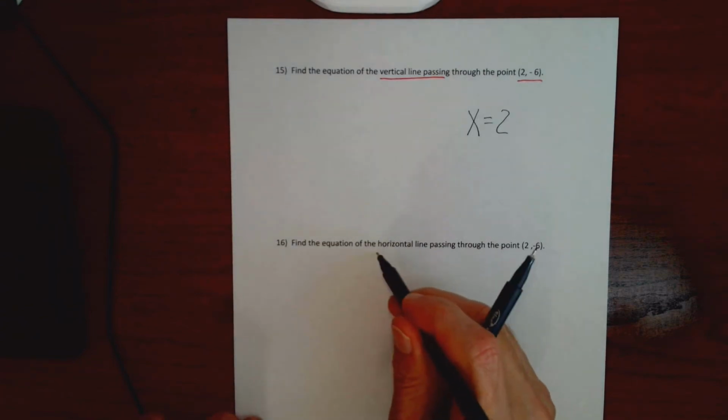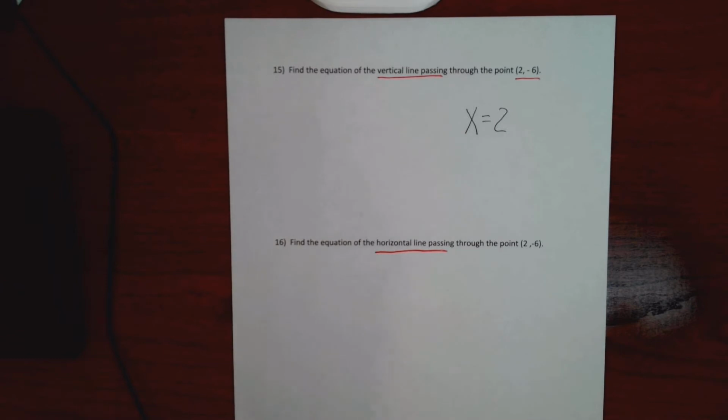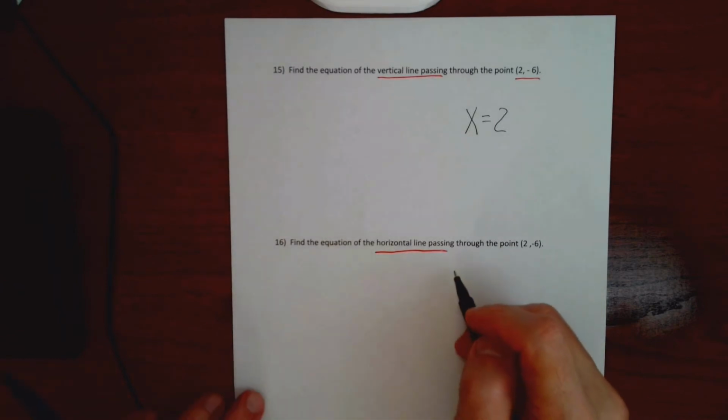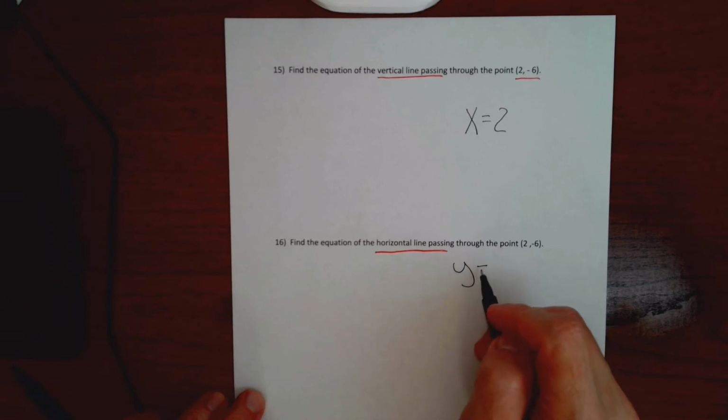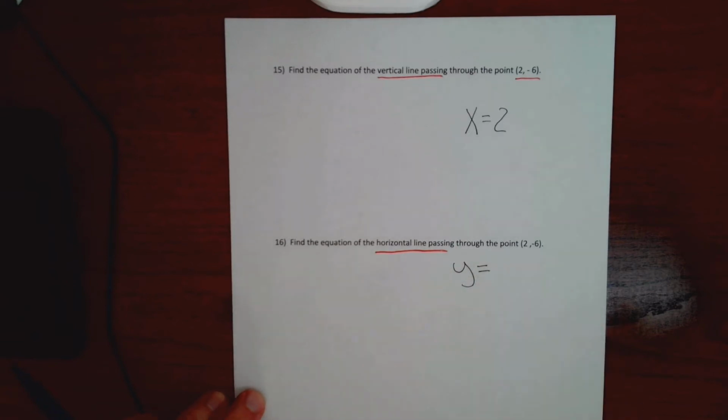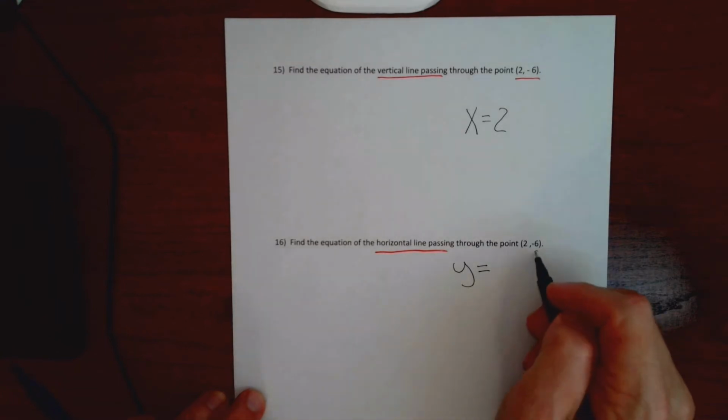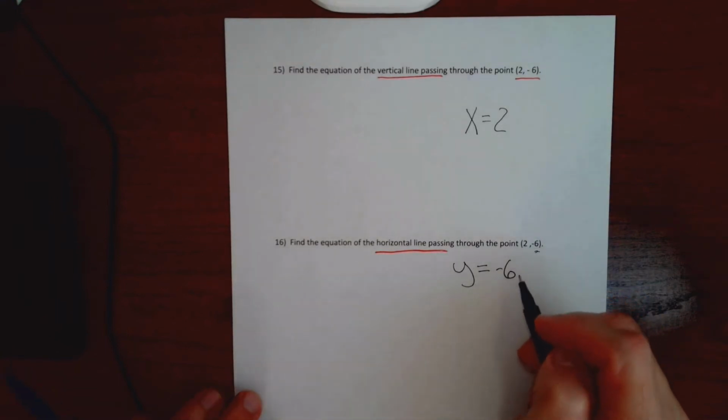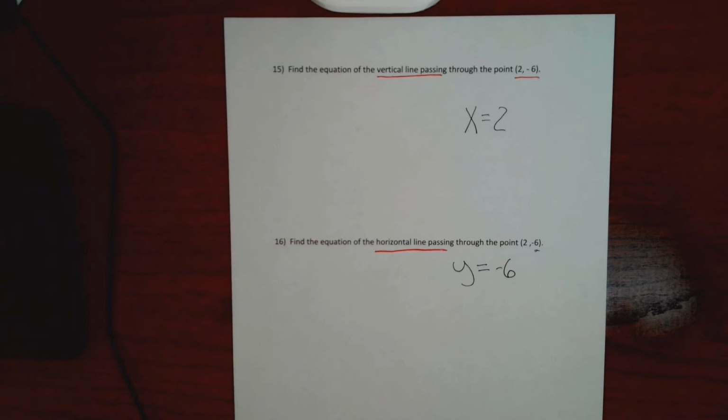16 wants me to find an equation of a horizontal line passing through the same point, 2, negative 6. Horizontal lines, the equations have a y and they don't have an x, so my answer has to be y equal to some number, and the only number that makes sense is the y that's given, which is negative 6. And that's it for those 2 problems.